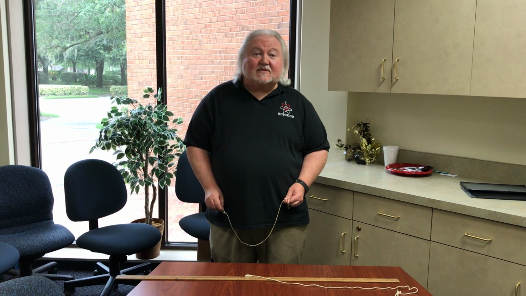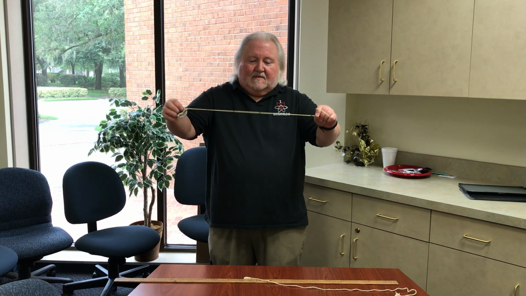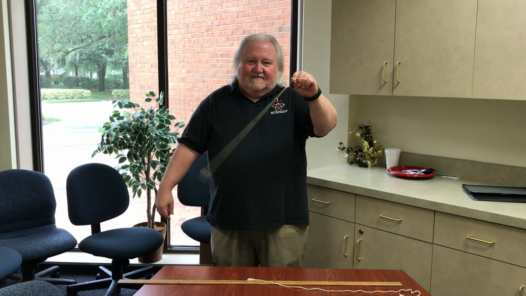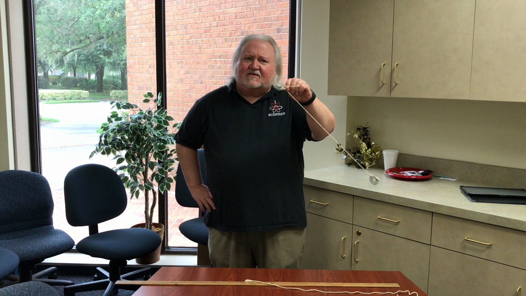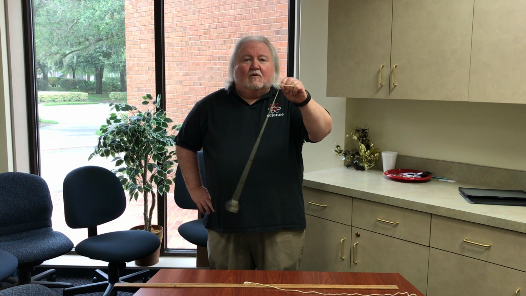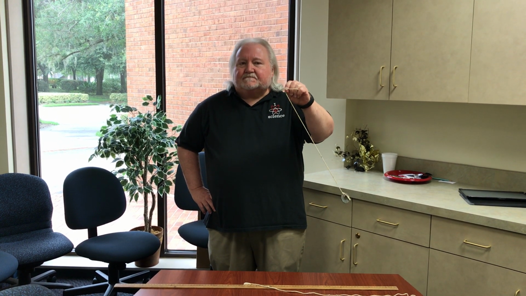This is module number 10. What is this? You're thinking, okay, that's a pendulum. Yes. What affects the rate of swing of a pendulum?